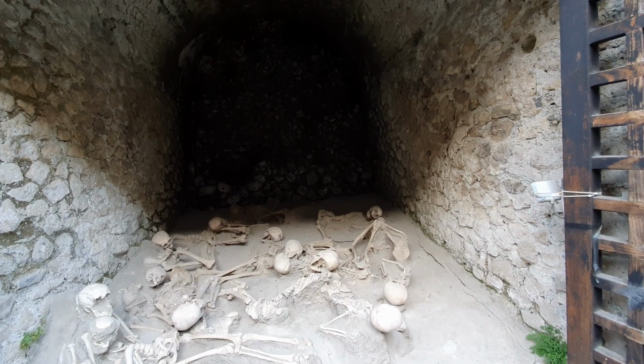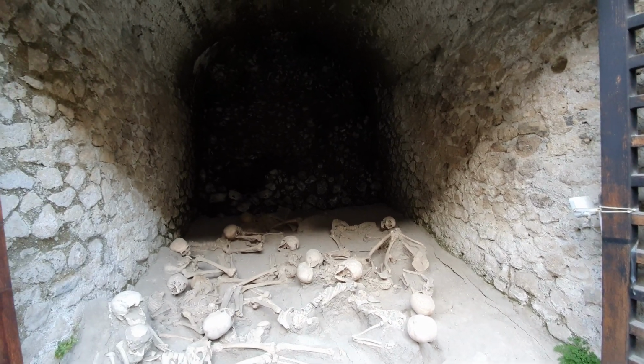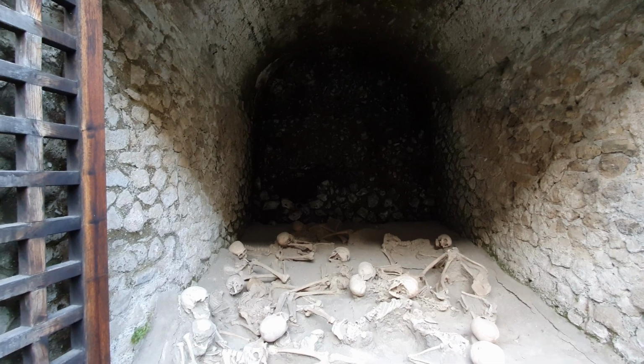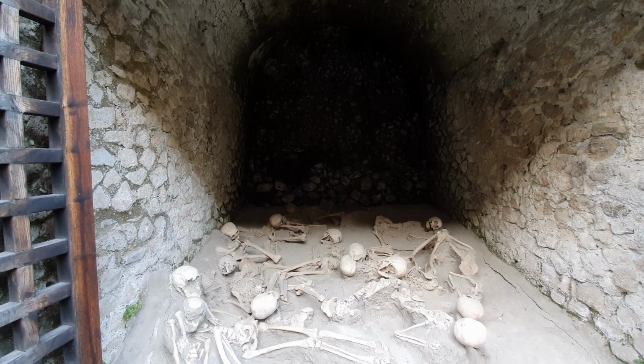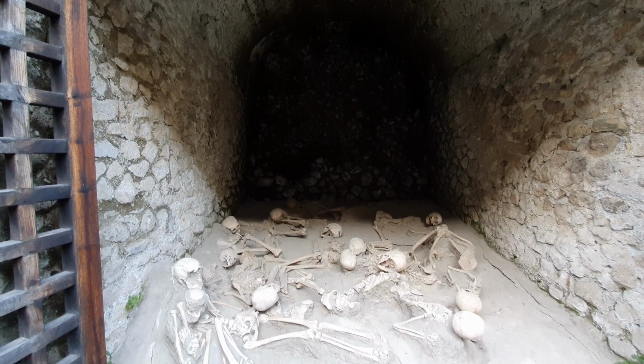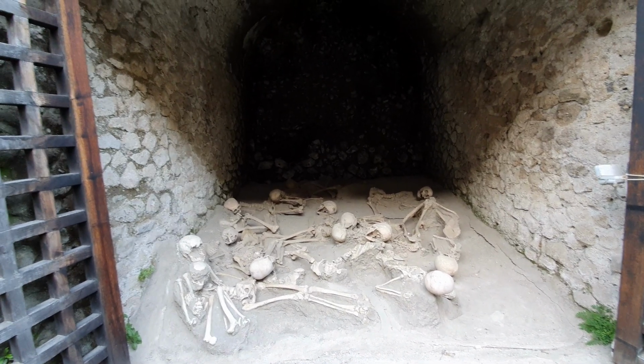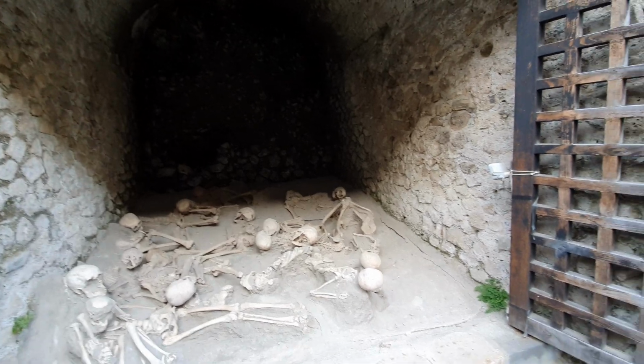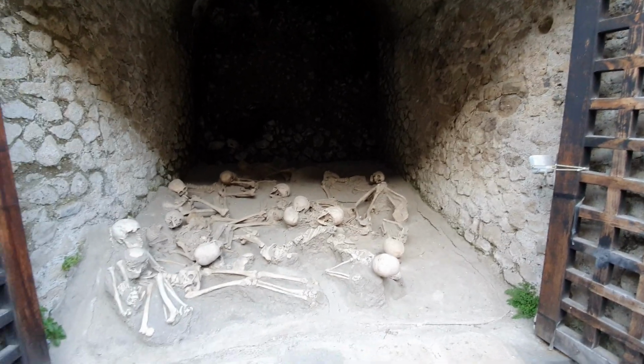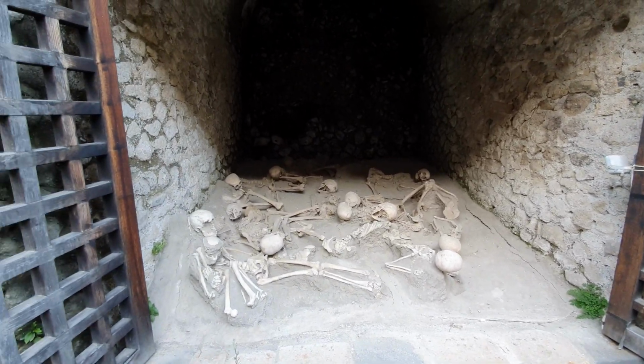Does bring humanity to the whole thing, doesn't it? The smallest of those, probably a child. And this would have been the shoreline, just waiting for a boat to escape, but as the volcano was coming in with more debris, it was creating a bigger and bigger shoreline at the same time.